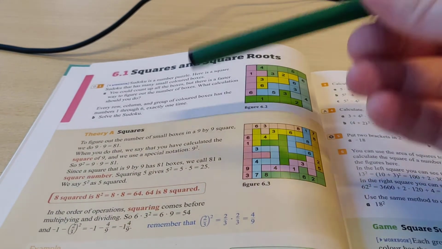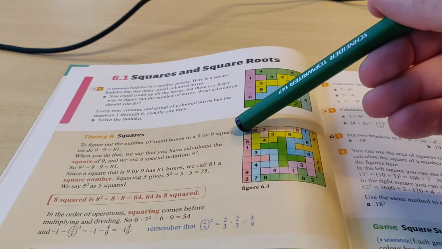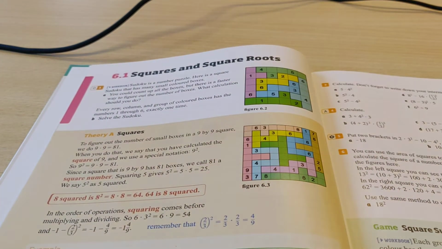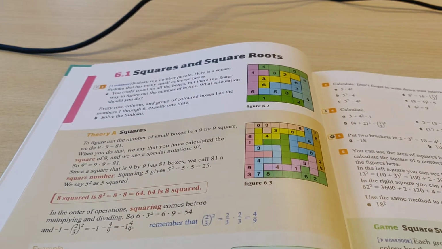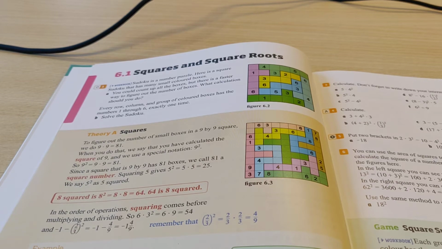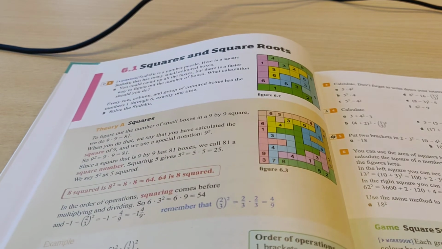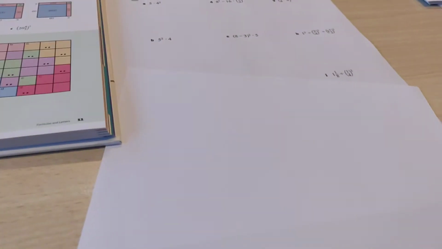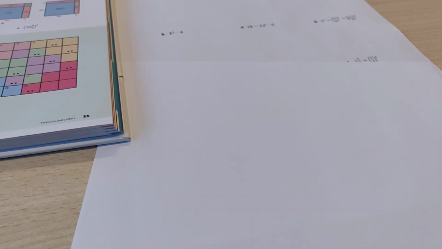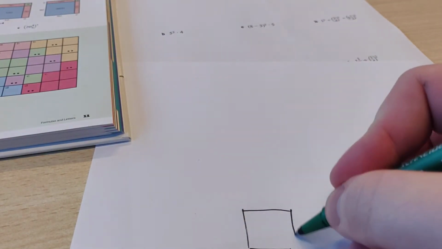squares are. Well, a square, you know that a square is also this shape. Right, that's a square. But you can also use squares with numbers. And what it means is that you do it times itself. And let me explain why using a paper here. Now, if I have the shape of a square, right? This is the shape. It's a square.